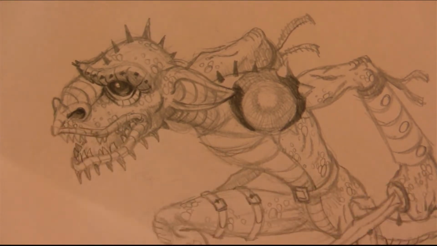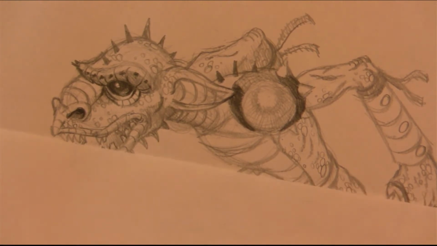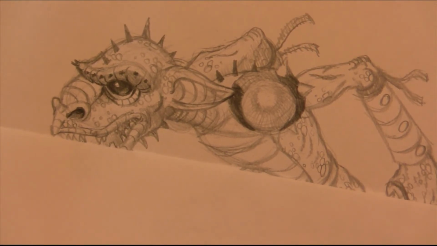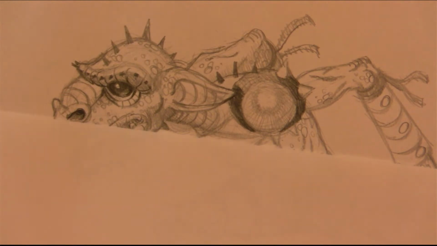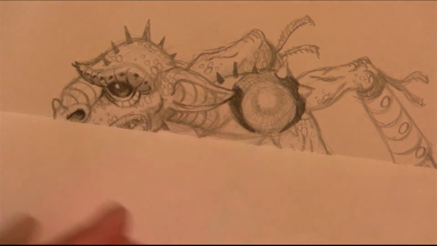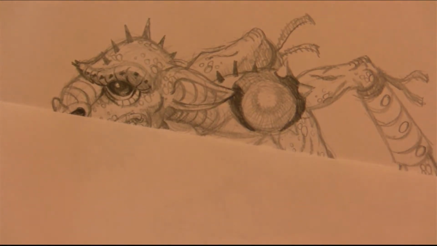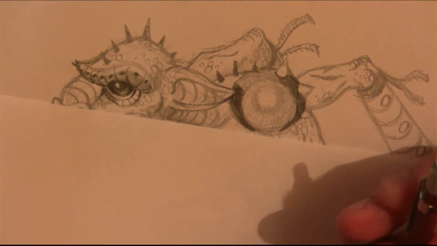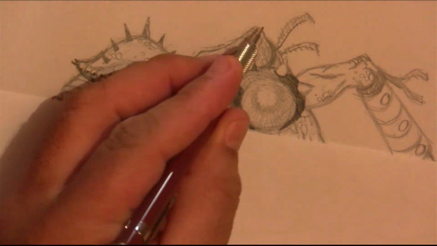I'm starting the rendering phase, which is shading and controlling shadows and the values. What is this? I grabbed the wrong one. It's my H. This is my HB. Okay, go back to my HB.